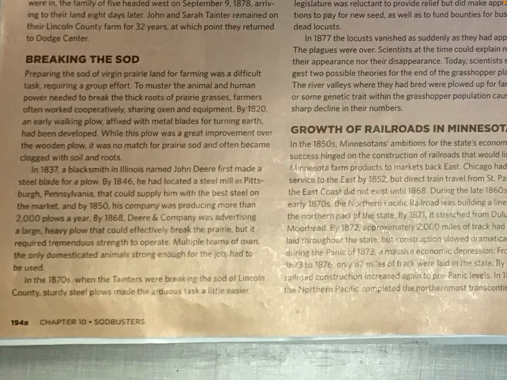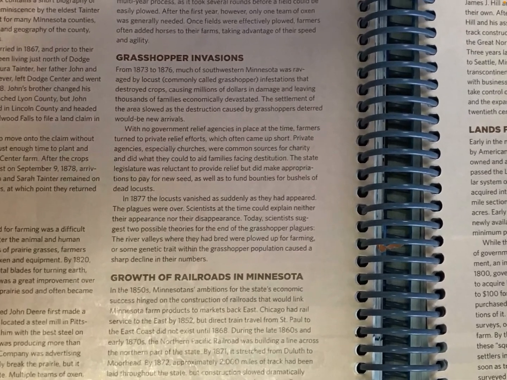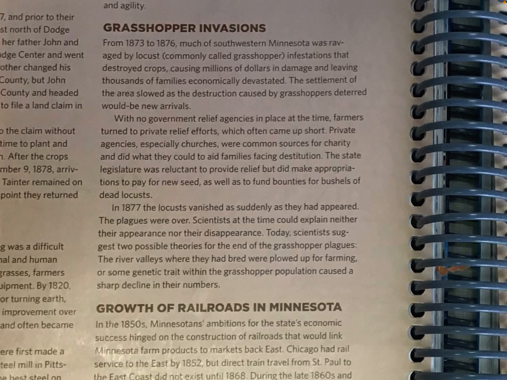We're really going to try to give you an idea of what it meant to break the sod. Preparing the sod of this land, this land that's never been touched for farming before, was incredibly hard, very difficult, and it required a huge effort by a lot of people. So we'll learn about what that was like, and I'll show you a couple videos of what that looked like, and how difficult this job was. So you're going to learn about 1837, a blacksmith in Illinois. His name was John Deere. Sound familiar? But he made a steel blade for plowing, and that changed things as well. So we'll learn about what it was like to break that sod. You're going to learn about grasshopper invasions, okay? So at any time you can pause my video here and you can look at this if you want a little bit more in depth.